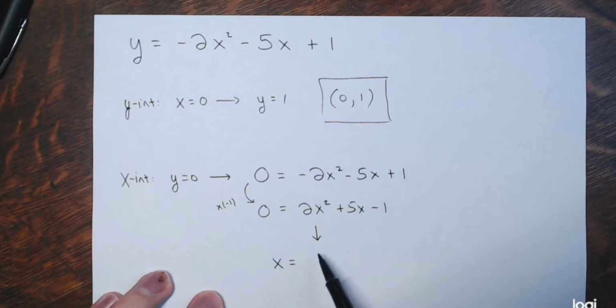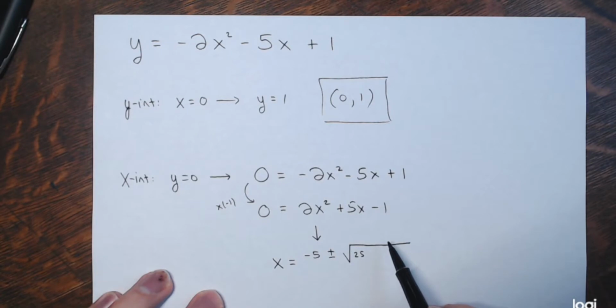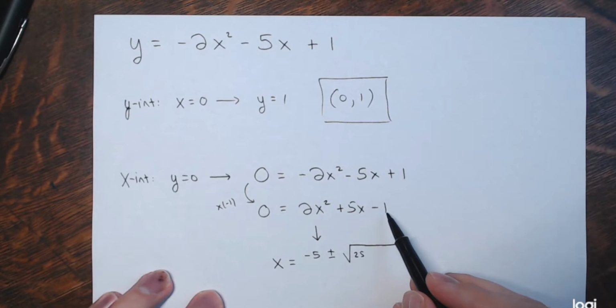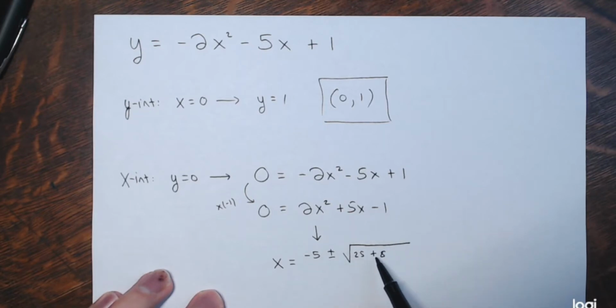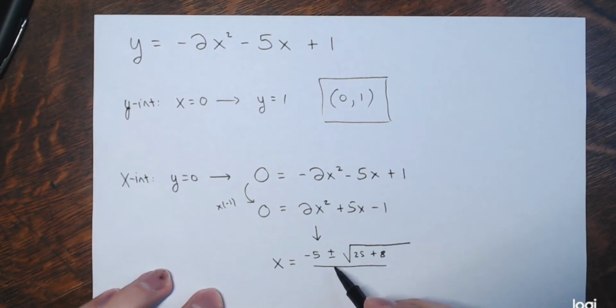All right, so the solutions of this equation are negative 5 plus or minus the square root of 5 squared, so 25, minus 4 times a times c. Now 4 times a times c is negative 8. Minus that would be plus 8. So that's a positive number. So we're good. And then divided by 2 times a, which is 4. So we have negative 5, plus or minus the square root of 33 all over 4.